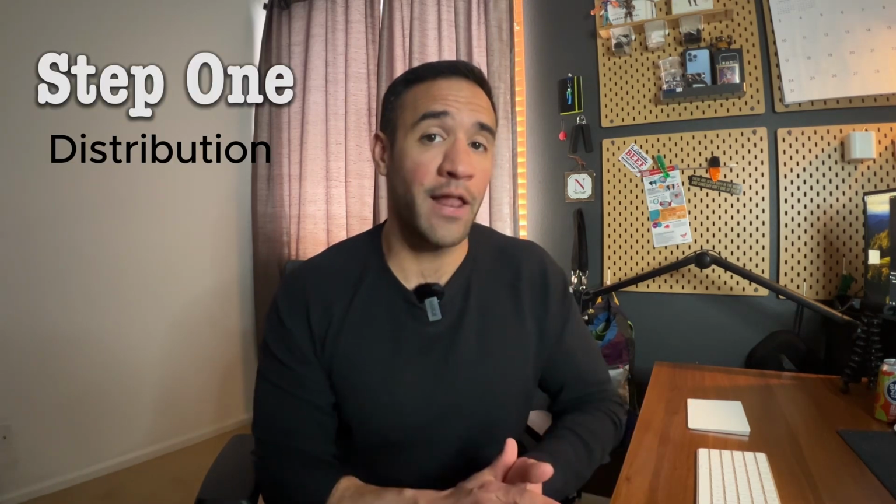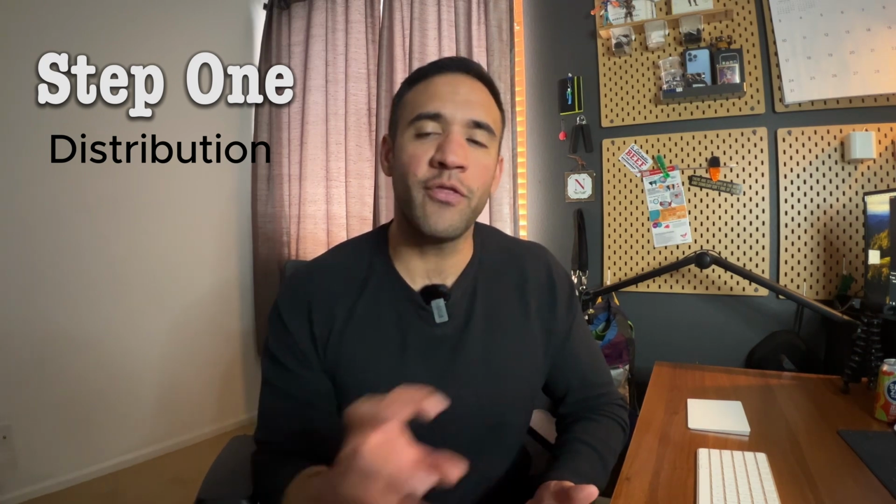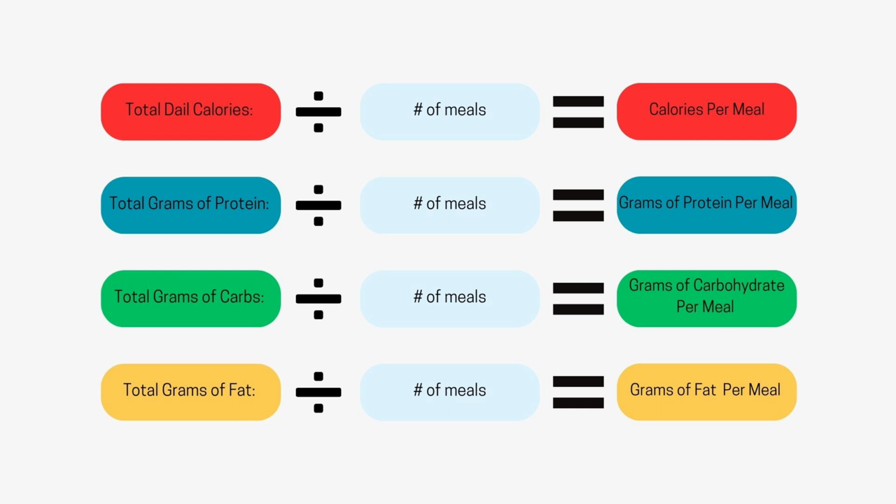Step number 1, we are going to take our total daily calories, protein, grams of carbohydrate, and fats, and we're going to divide those by the number of meals that we want to eat per day. What that might look like is taking our total daily calories and dividing it by 3 or 4, taking our total daily protein intake and dividing it by 3 or 4, taking our total carbohydrate intake, dividing it by 3 or 4, and finally taking our fat and dividing it by 3 or 4 meals per day.